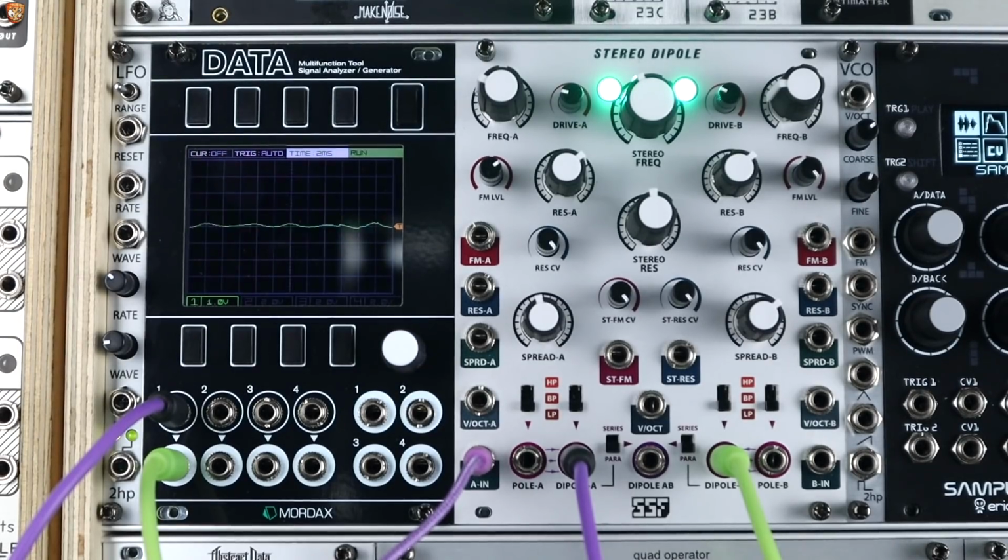And impart these chord tones over the audio that's coming into the dipole, get that into the mixer with some delay.